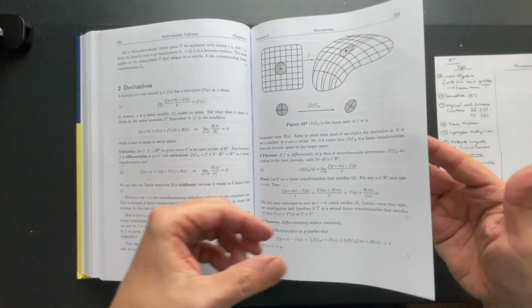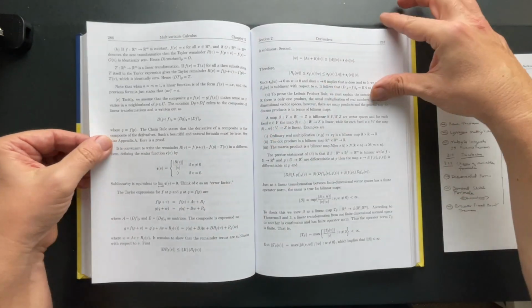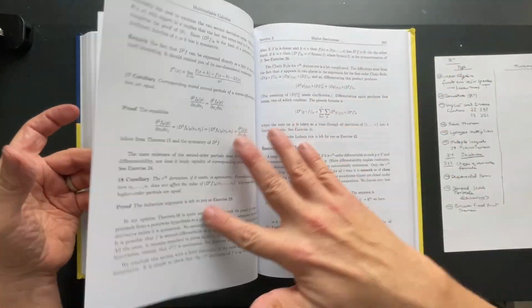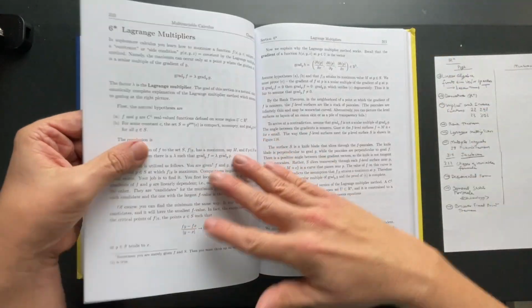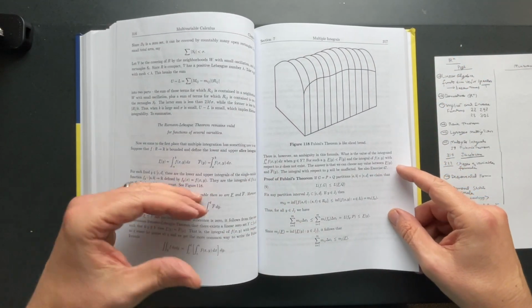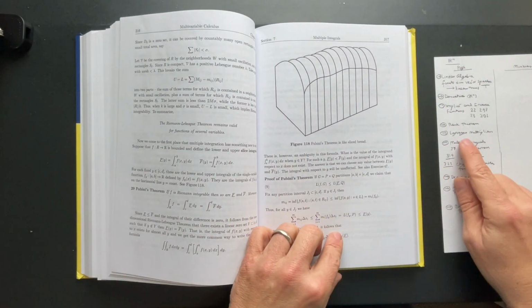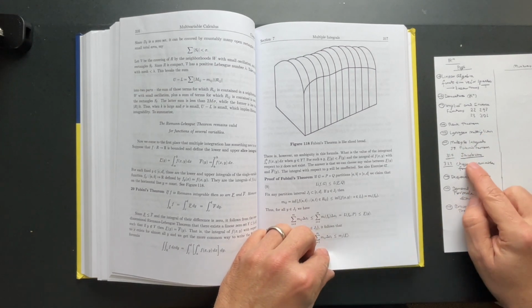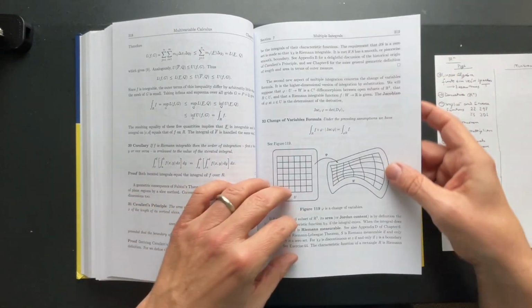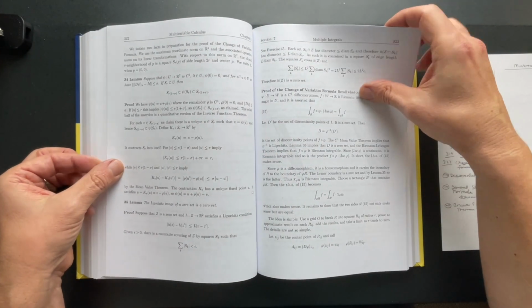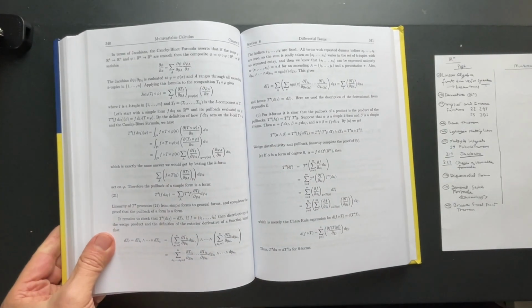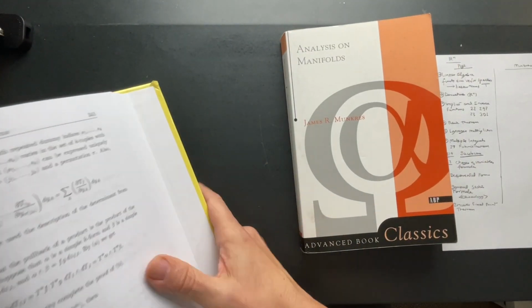So yeah, I would do this, but then after covering the entire chapter of Pugh for R to the N, I would get a lot more, because everything that is mentioned here, Fubini's theorem, Lagrange multipliers, change of variables, the Jacobian, all that is mentioned in a lot more detail in Munkres. So yes, I would cover Pugh, but then move on to Munkres.